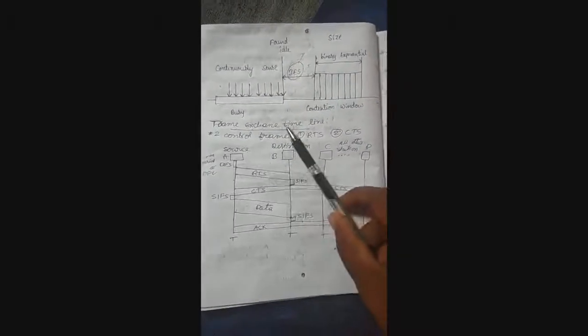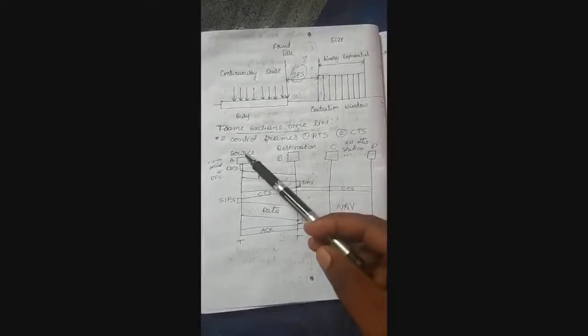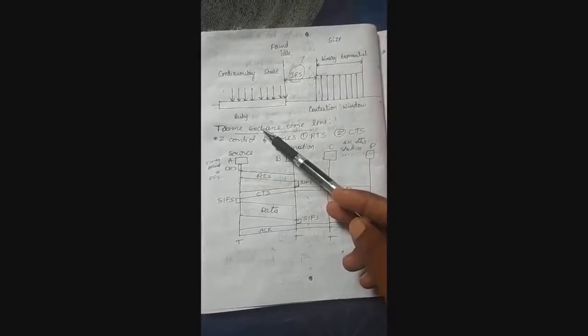Here is the frame exchange timeline. What is meant by the frame exchange timeline? It is nothing but how the control frames and the data frame are exchanged between the source and destination.